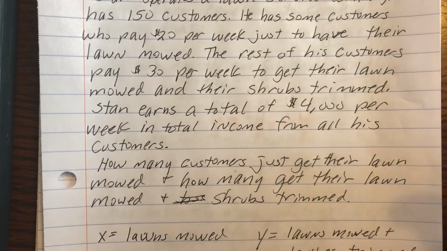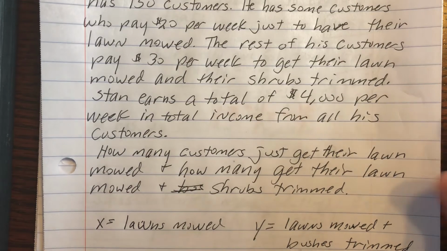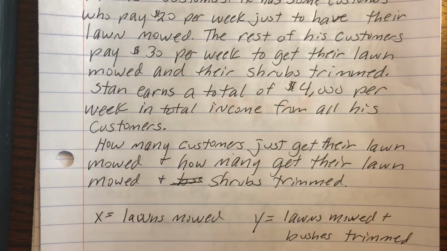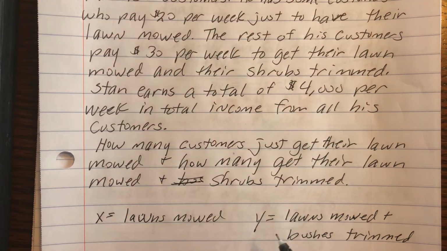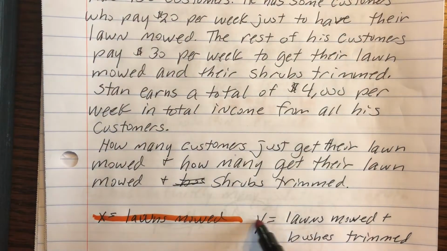So they're asking us to find out of how many of the 150 customers just get the lawn mowed and how many of his 150 customers get the lawn mowed and trimmed. So there's two things we have to find out here. So we want to let our X variable represent one piece of information and our Y variable represent the other piece of information. So you can see here I'm letting X represent my lawns mowed and Y represents my lawns mowed and bushes trimmed. And I'm going to highlight that here for you.